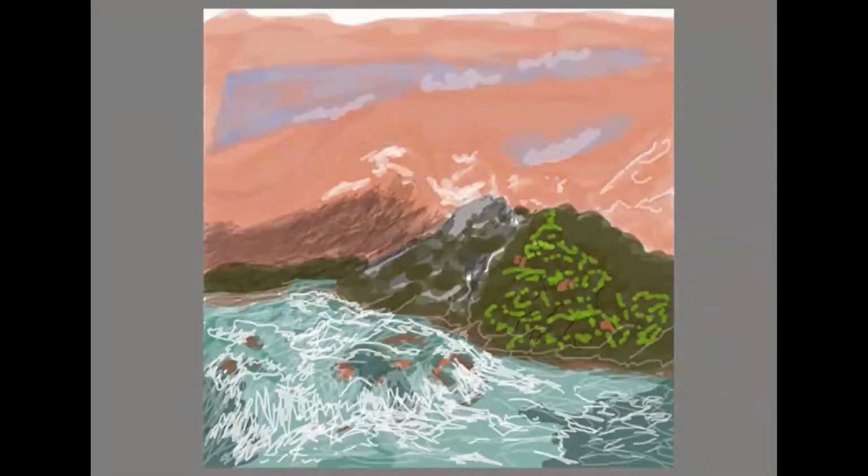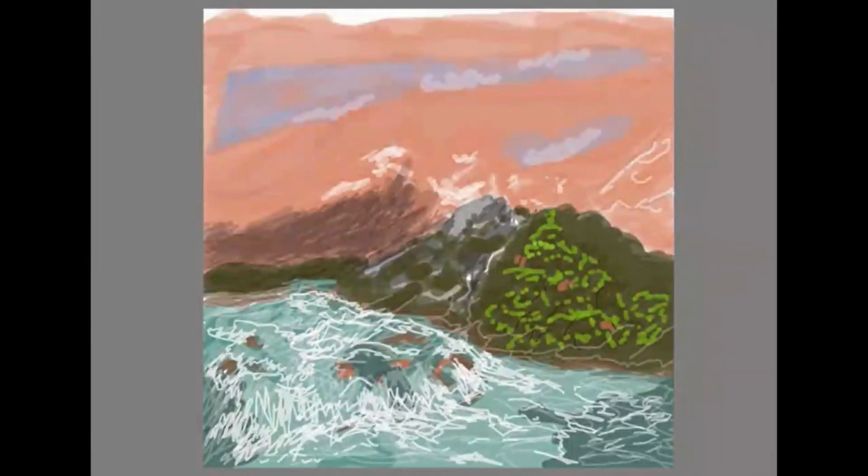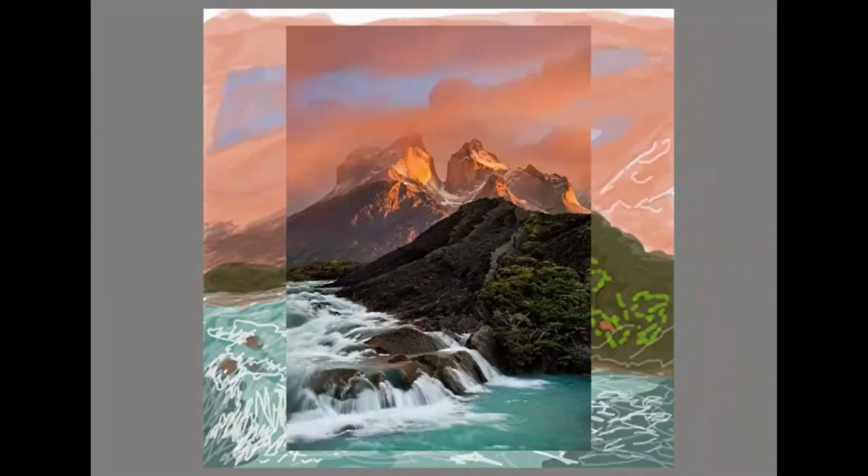And again, with this sketchbook program, once you have a color set, all you have to do is just continue to layer over the original color that you used, and it will just continue to darken those areas up.